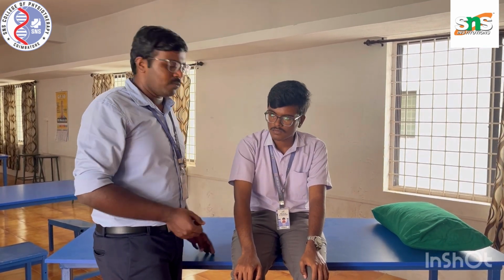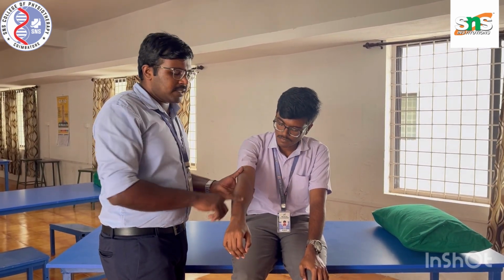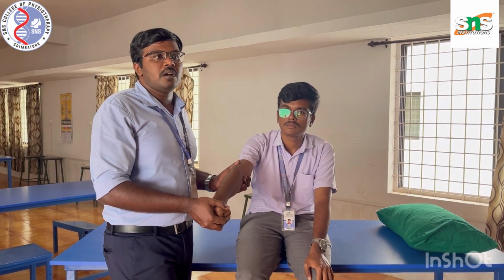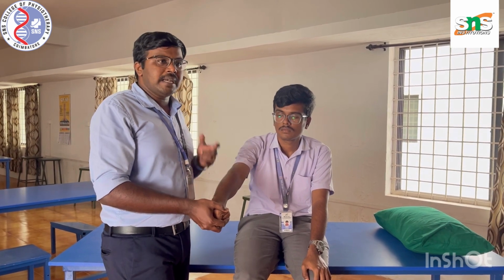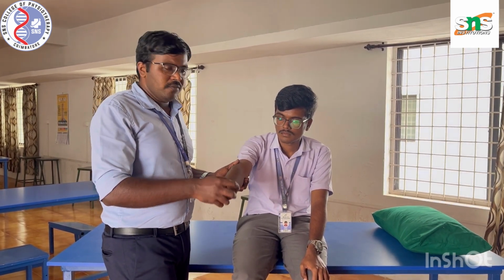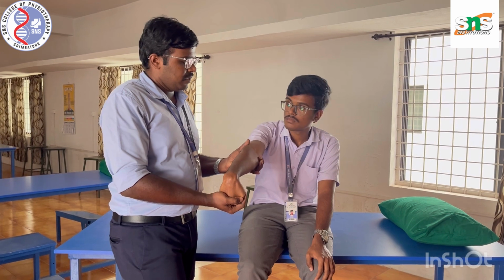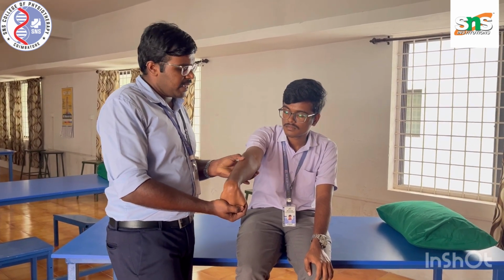Next we can move on to exercise. In exercise we mainly concentrate on the wrist extensor to stretch that muscle. We can do the Mills test, also called Mills manual, as a treatment. We make a fist of the hand and flex and extend the elbow, so you can stretch the wrist extensor muscles. So this is the Mills manual also.